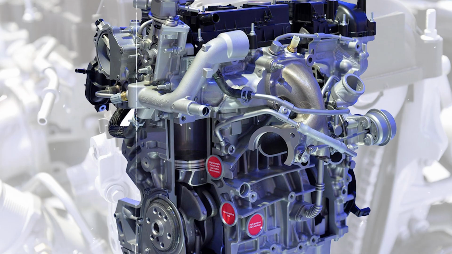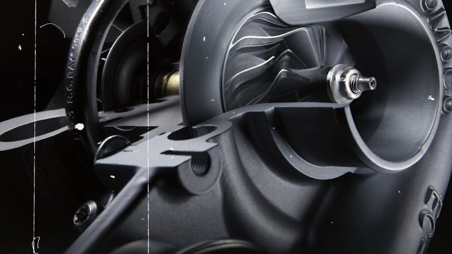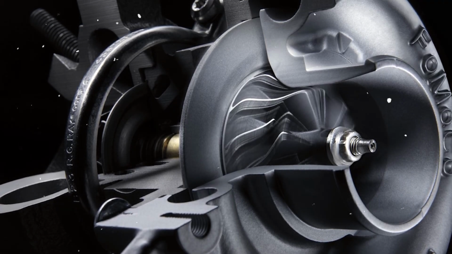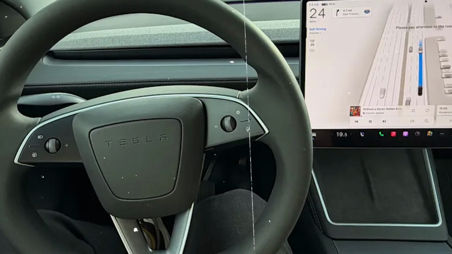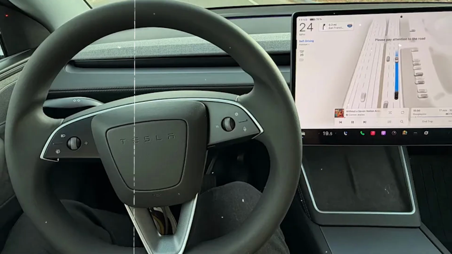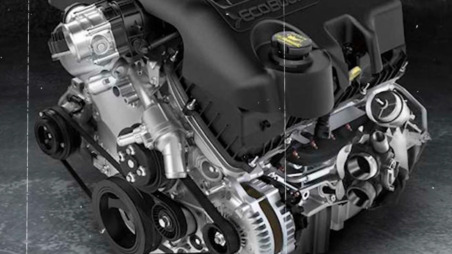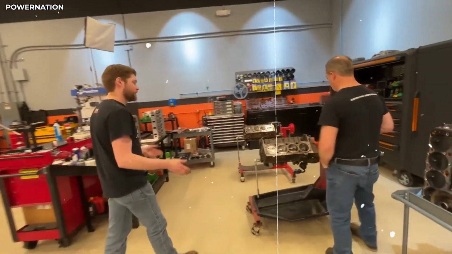One warning about ForScan modifications. This does technically modify factory calibration, which could affect warranty coverage if a dealer discovers it. In practice, most dealers never check as-built data unless they're diagnosing a specific problem. But the risk exists, so understand what you're agreeing to before making permanent changes.